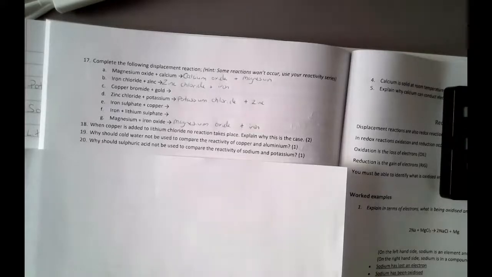In the next video, we're going to look at the displacement reactions in a little bit more detail, because we need to look at what's happening with the electrons during a displacement reaction. So we're going to look at how displacement reactions are examples of redox reactions.